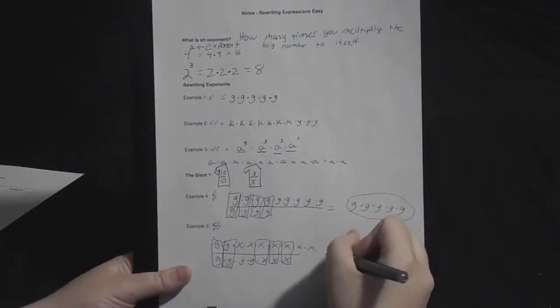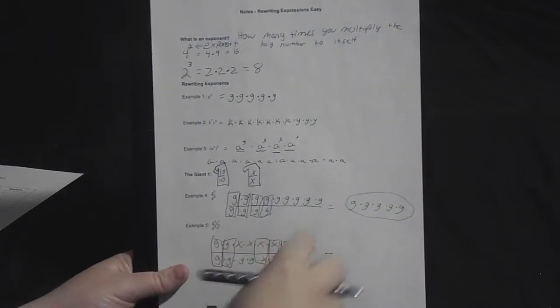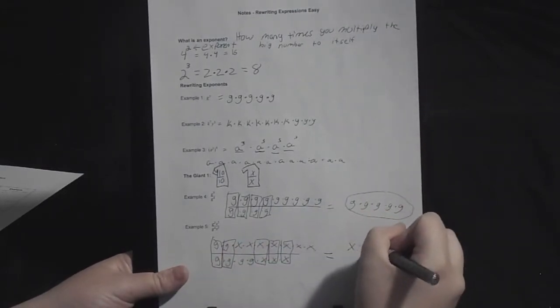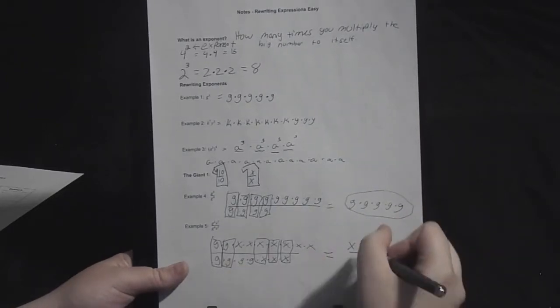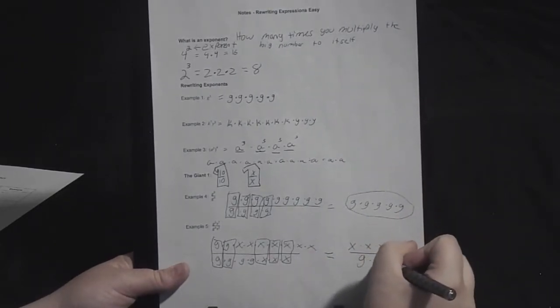So really, I'm left with 1, 2, 3, 4 x's on top, divided by 2 g's on bottom, because all the rest of them went away because they became a 1, a giant 1.